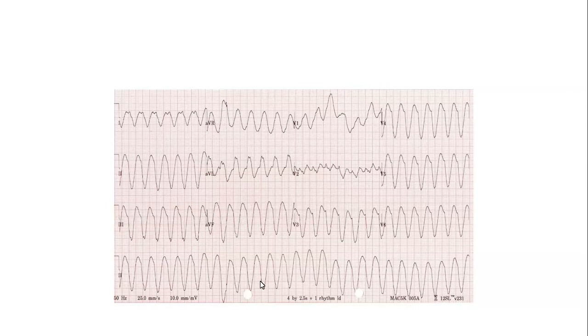I think this is a polymorphic ventricular tachycardia. Okay. So this is a ventricular tachycardia. Is it mostly polymorphic or monomorphic? It's mostly monomorphic, but at V2 there's a change in the pattern. Okay. Perfect. So how do you manage this?